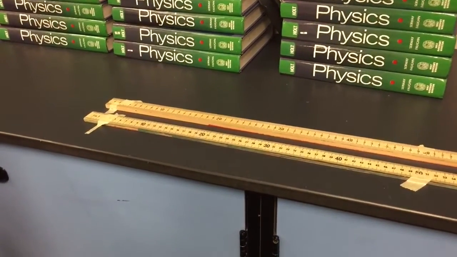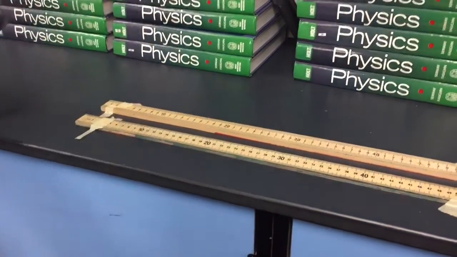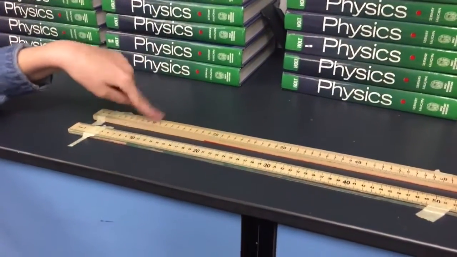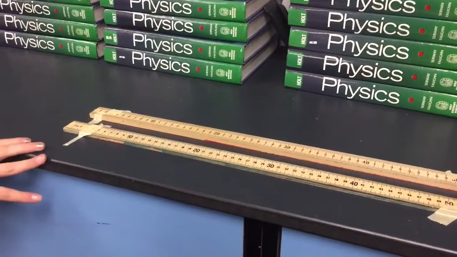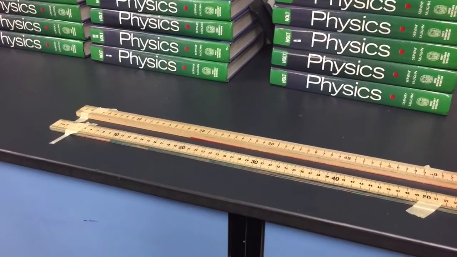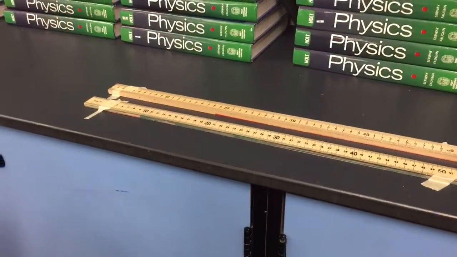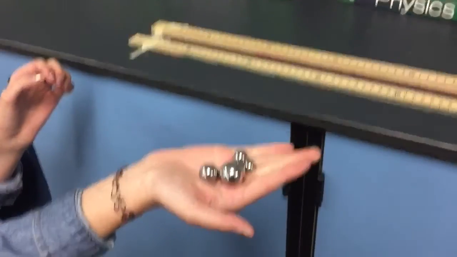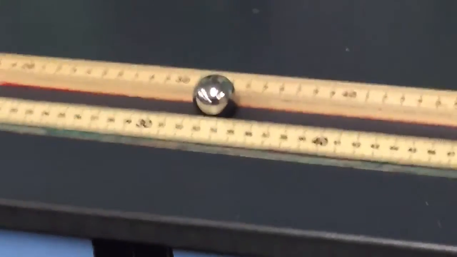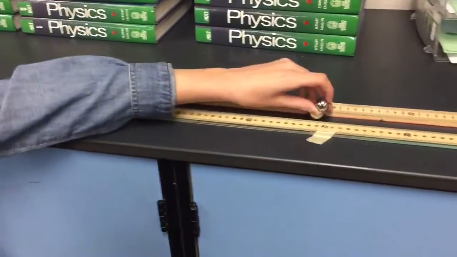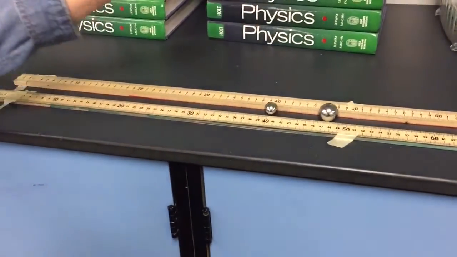To start your experiment, you're going to need 2 meter sticks, and you tape them about 1 inch apart on a flat surface. We used a table. So to start your experiment, you have your 4 various sizes of chrome balls, and you put them in between the roller, however many you want, and you hit them together, however your experiments say.